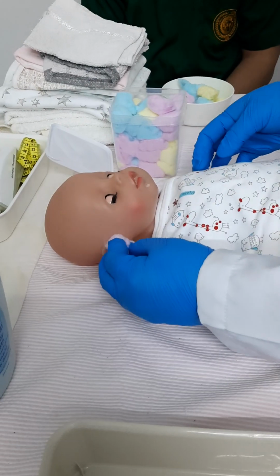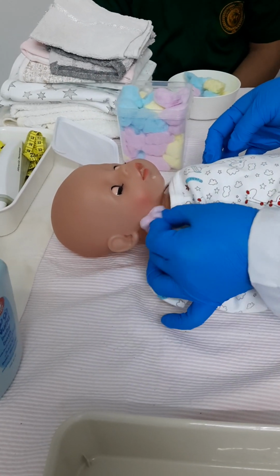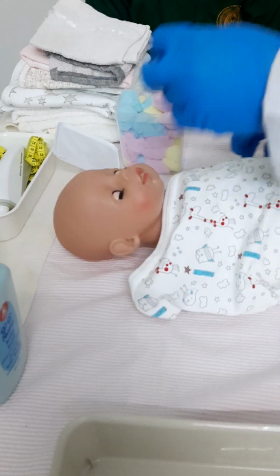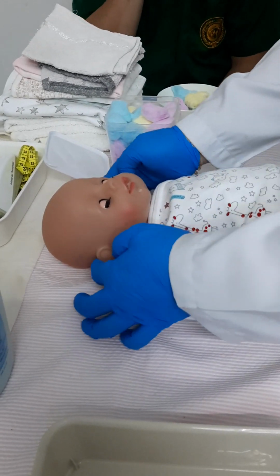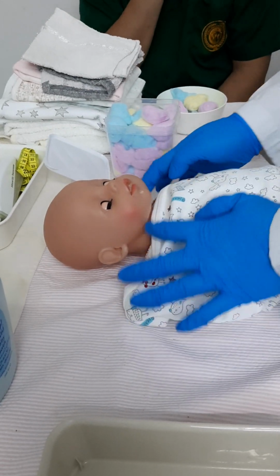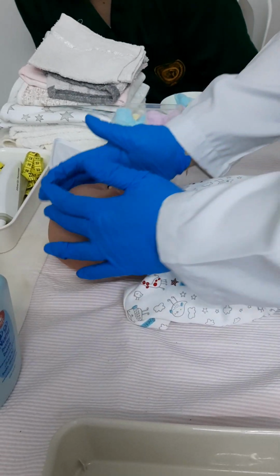And then on the other side, inner, outer, clean and then discard. So from the ear, inner, outer, then down to the neck, straight down to the neck. Neckline. Now you're done with the face of the baby.